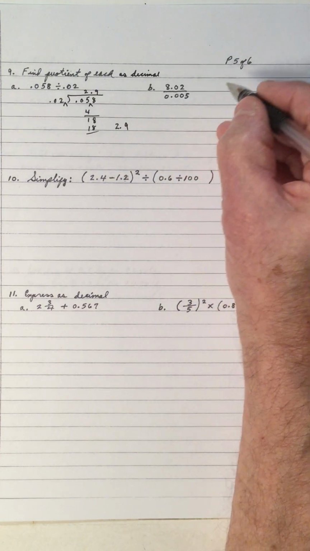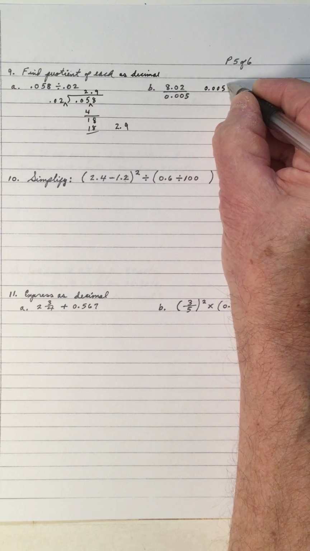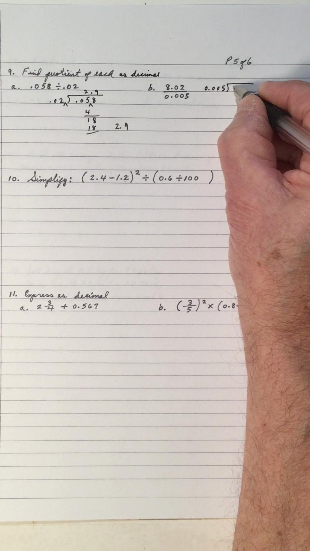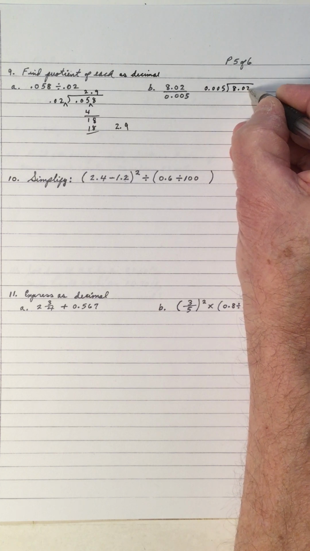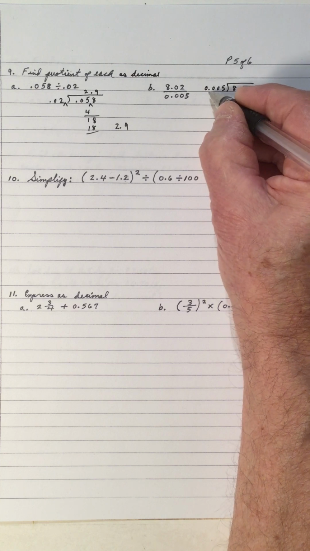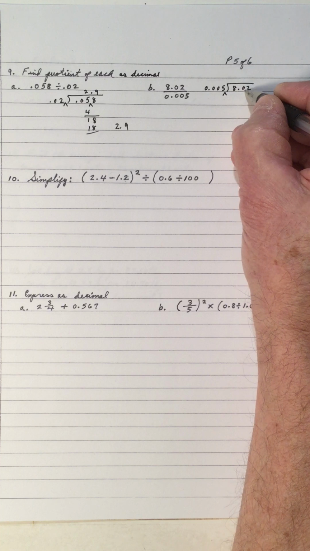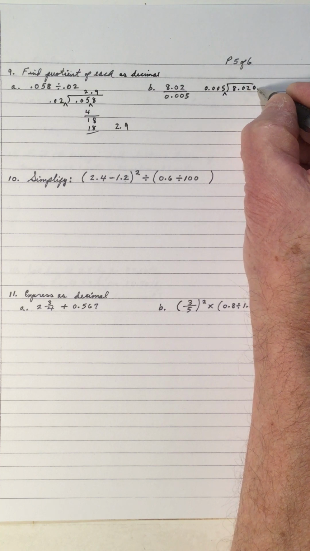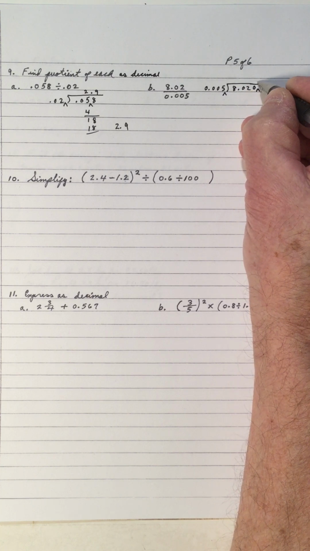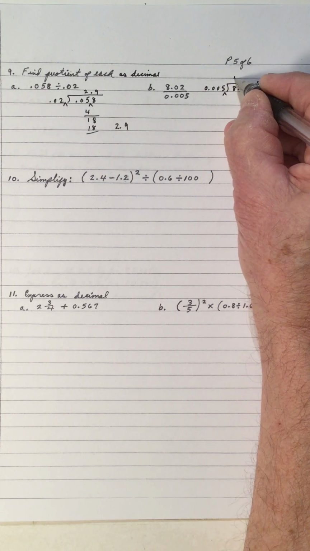And we're dividing here, so we have 0.005 divided into 8.02. You have to have a whole number, so we move it 3 places to there. So we move it 3 places here, 1, 2, right to there. Move it up. So we divide 5 into 8 is 1.